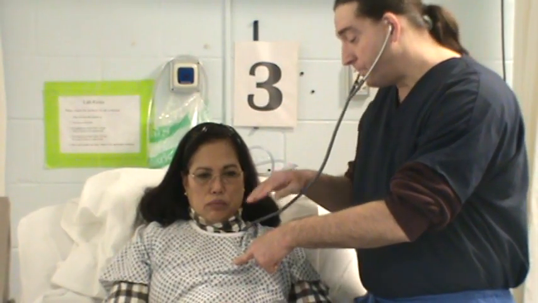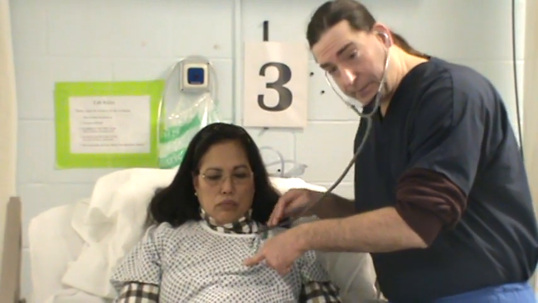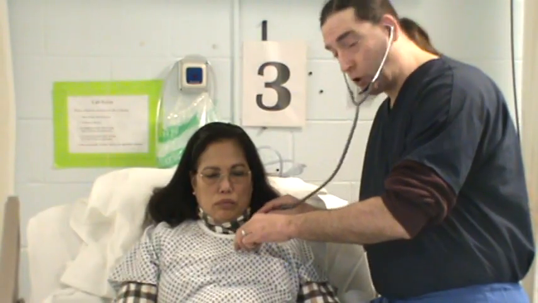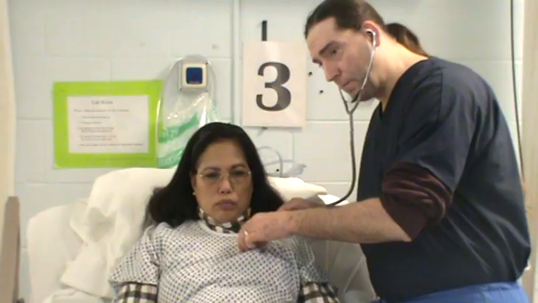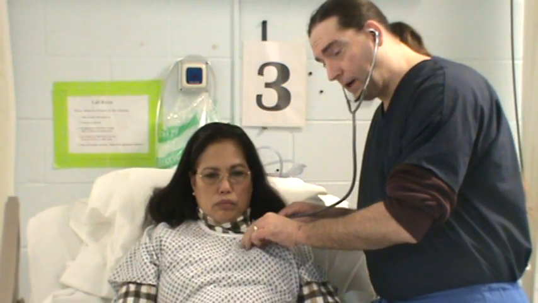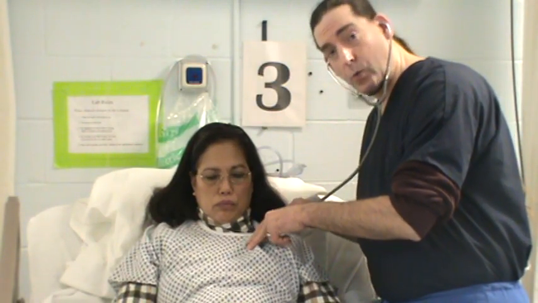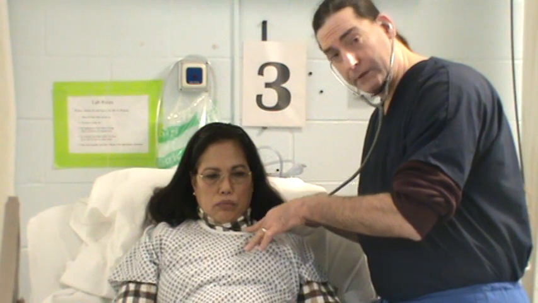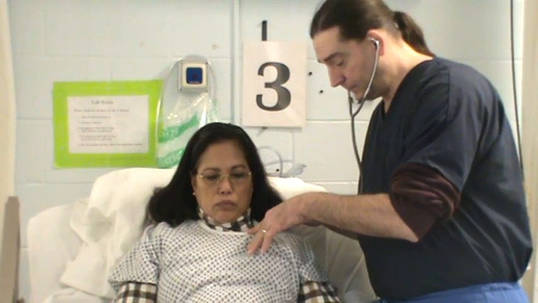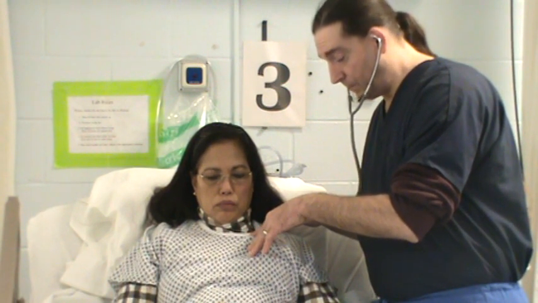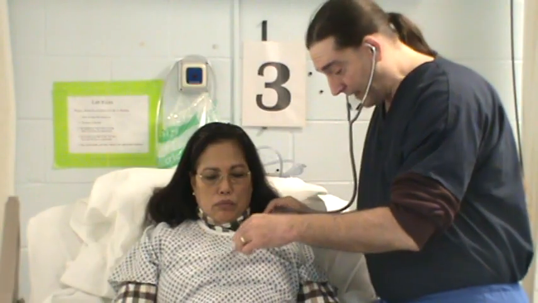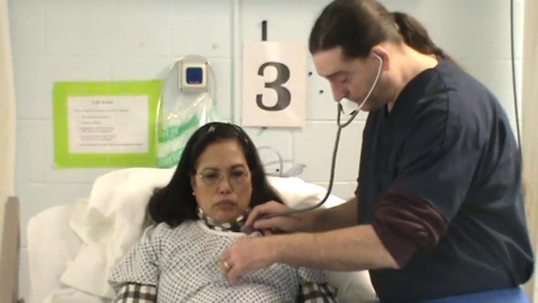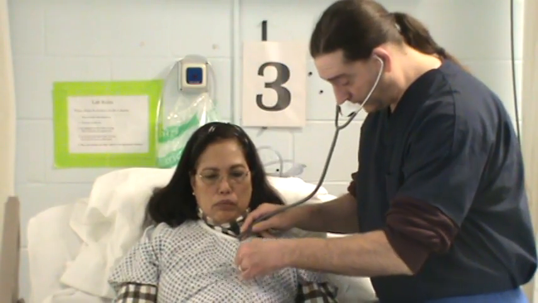And after I listen to the tricuspid, I'm going to pull up a little bit to Erb's point, and I'm going to kind of move around and listen a little bit to where the maximum point, maximum sound impulse is, and that's what Erb's point is. It's generally between the pulmonic and tricuspid.